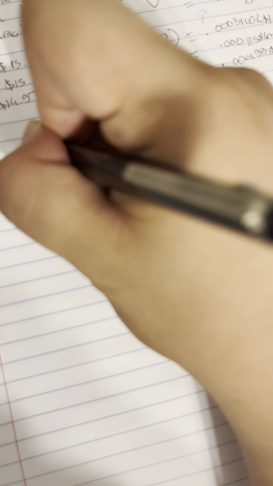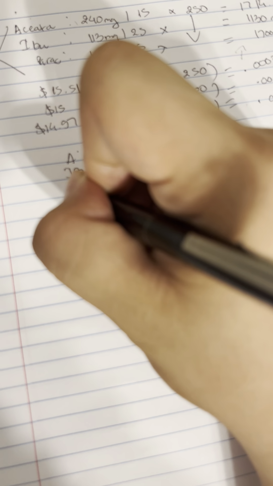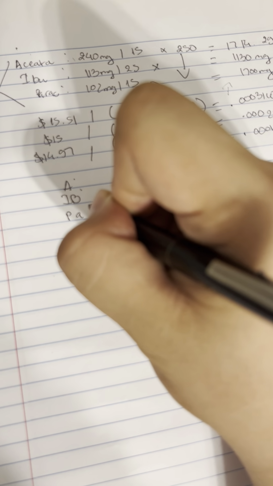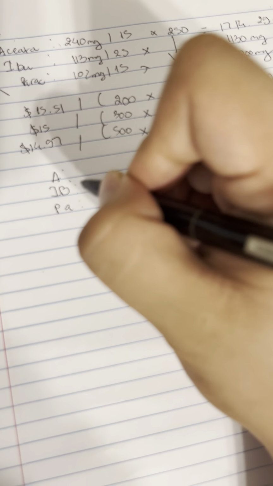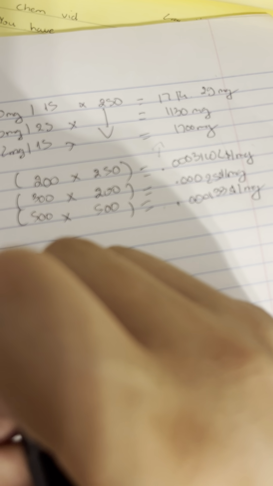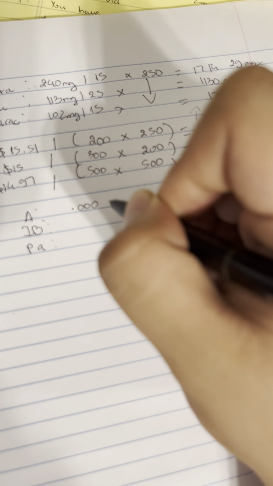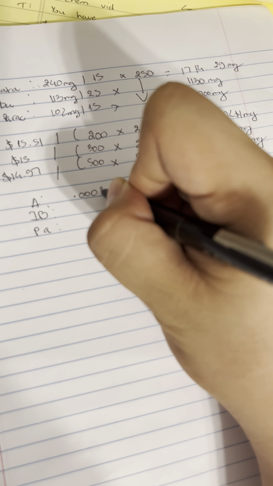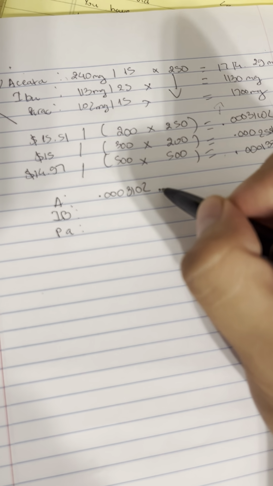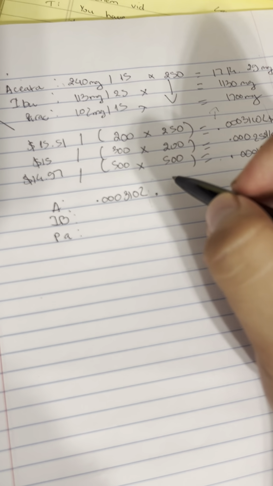Acetamine, ibuprofen, and paracetamine, yep, para. So I'm gonna write PA for short, okay? I'm gonna write it down like if I'm having 0.0003102, I'm gonna times that by the amount that we solved up here.